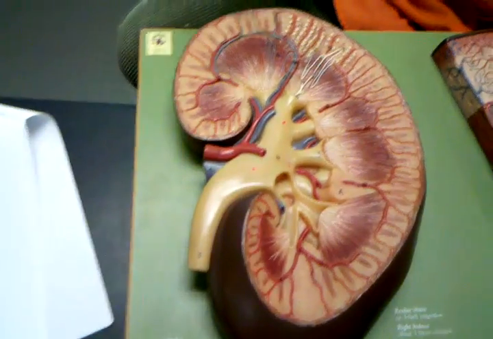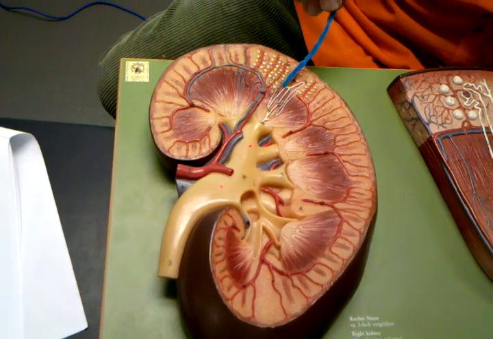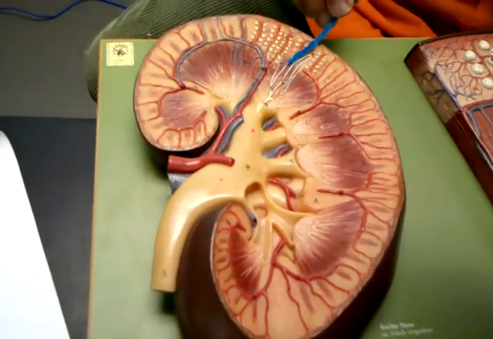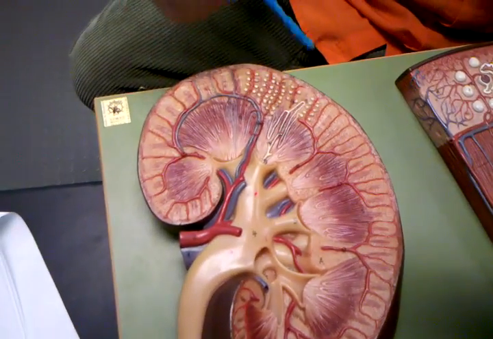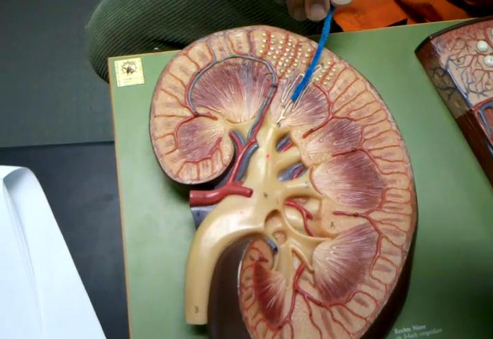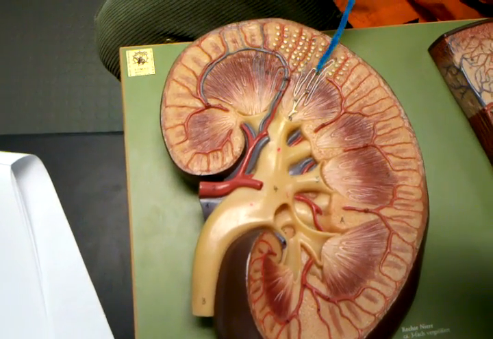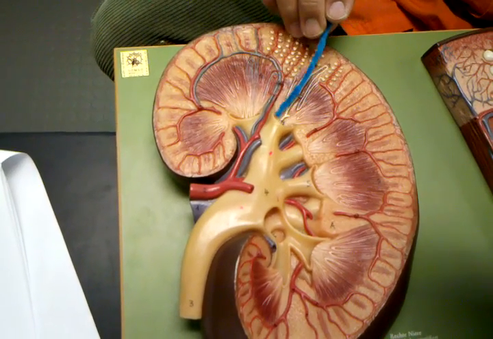If we're going to follow the flow of the urine, to tell you the truth, we're going to have to come back to this idea of the nephron. Okay, so we'll come back to the nephron, but really what's going on is the nephron is going to produce the urine, and then the urine is going to come down the collecting duct right here, or you can say it's a collecting tubule, comes down here, and it goes all the way to the end of the pyramid.